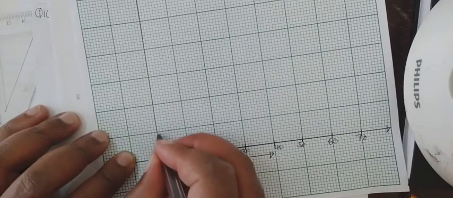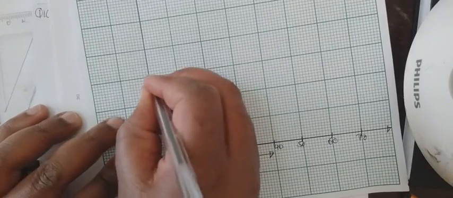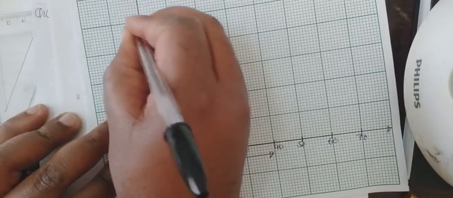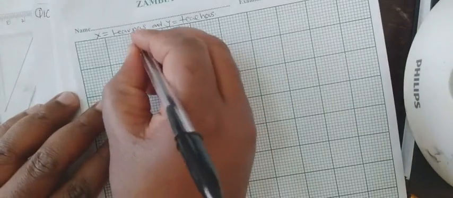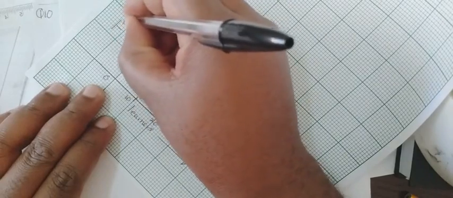So we say 10, 20, 30, 40, 50, 60, 70. This is the y-axis, and the y-axis represents the number of teachers on a trip. So we say teachers. Okay, it is this side.